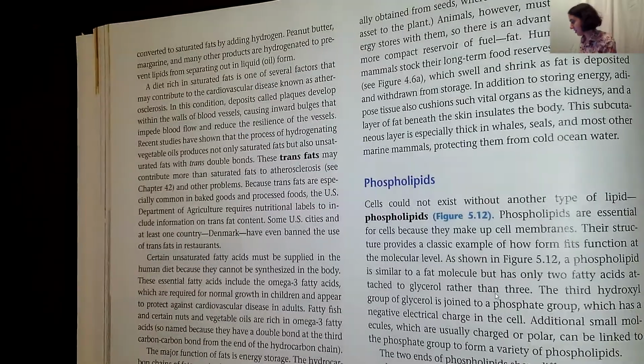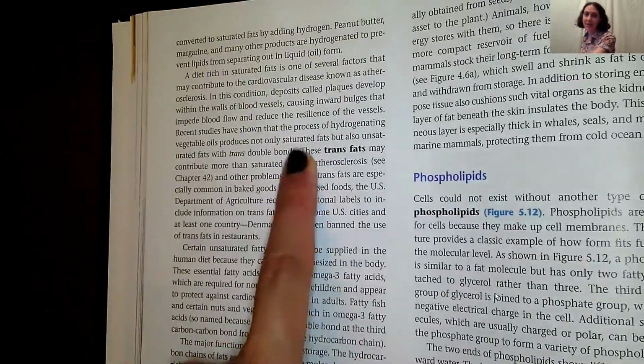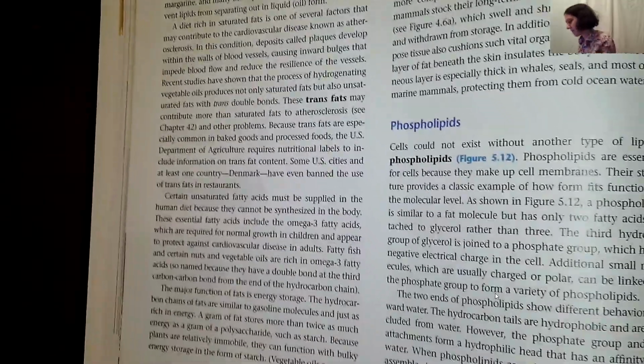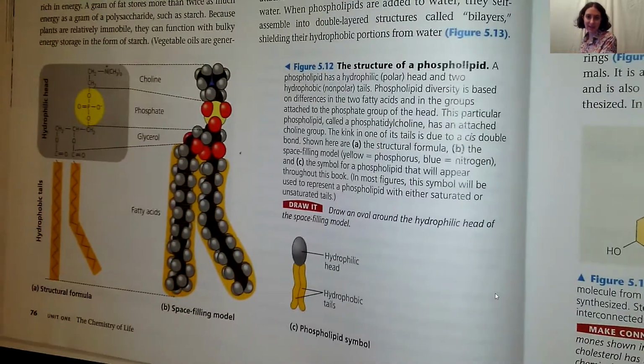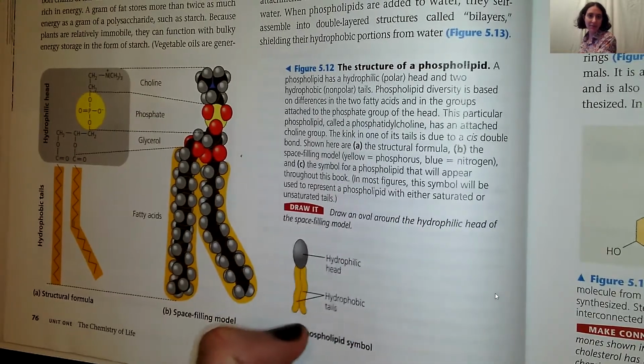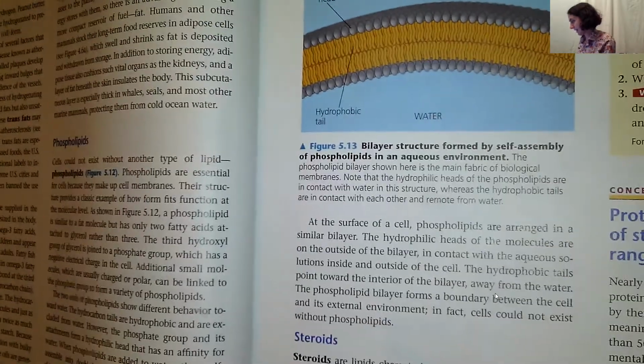Here's some more information about phospholipids. They also talk about trans fats here, which I didn't talk about explicitly, but we could always have a discussion. Let me know. Here's another phospholipid diagram. Gives you the same basic idea. Hydrophilic head, hydrophobic tails. It's a good way to draw it. Pretty simple. And there's your phospholipid bilayer.